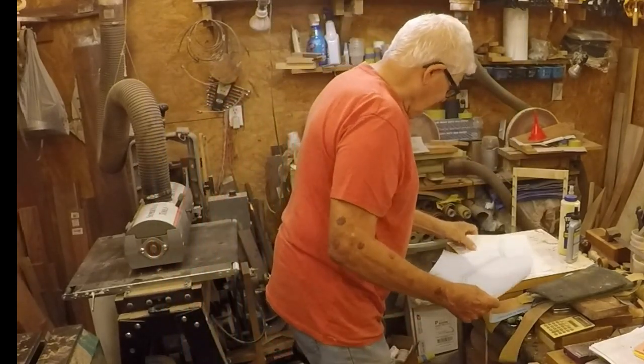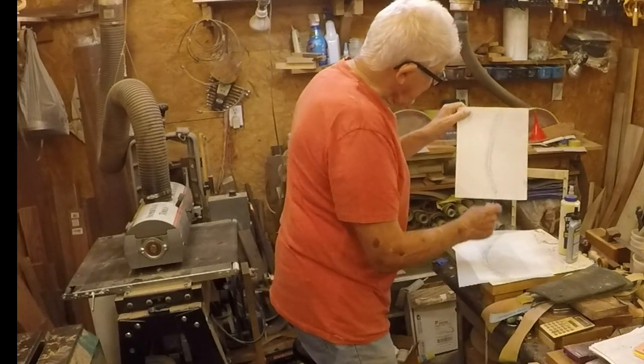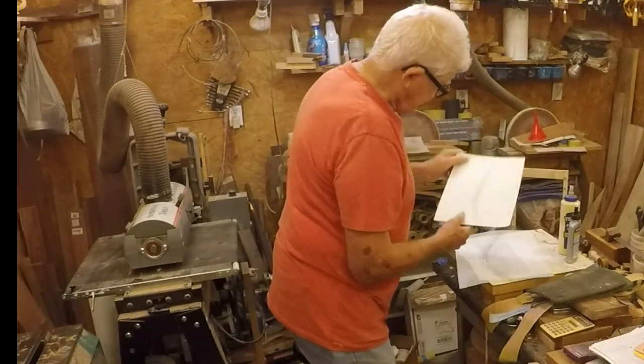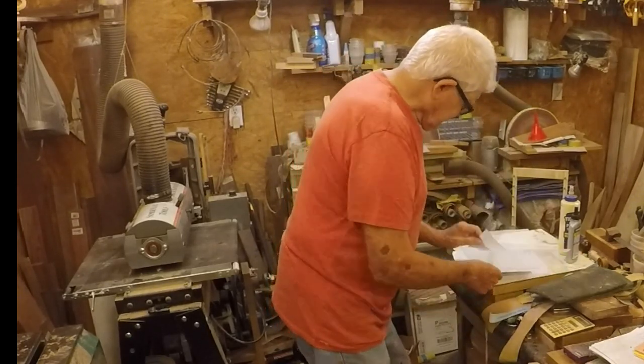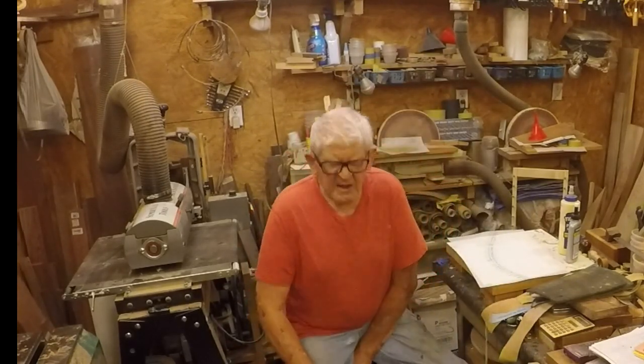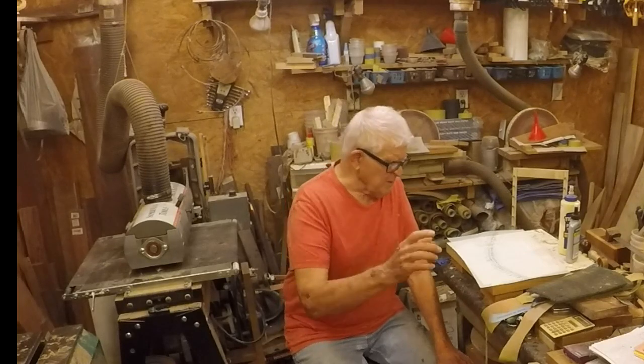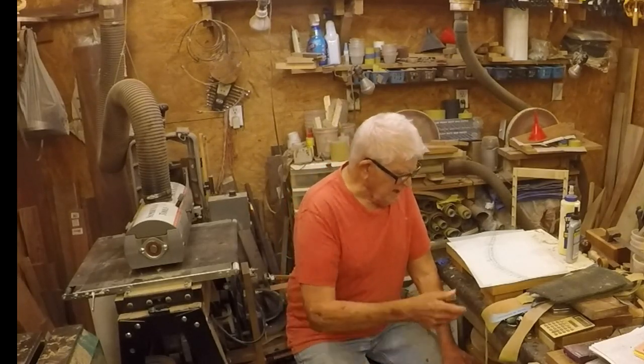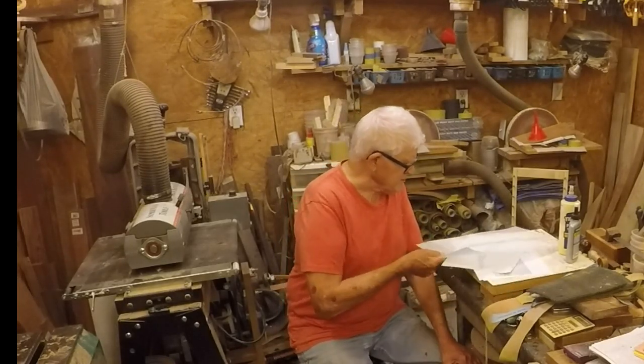Now, if you don't have big enough paper, you can always draw it half size. If you draw it half size, then you got to remember that you got to double every measurement. But I got this drawn out full size, so I'm going to use this.